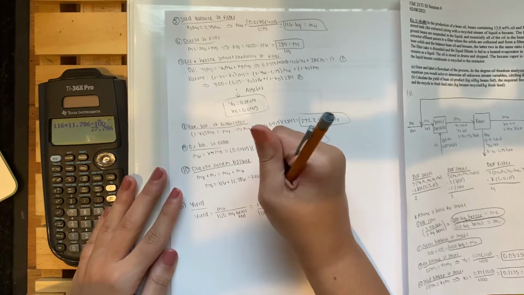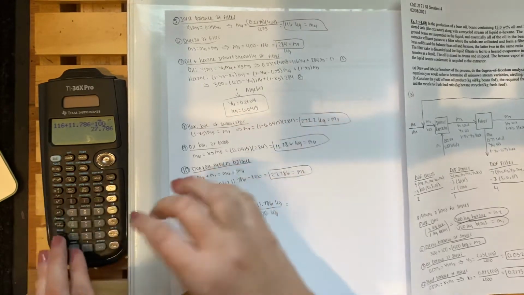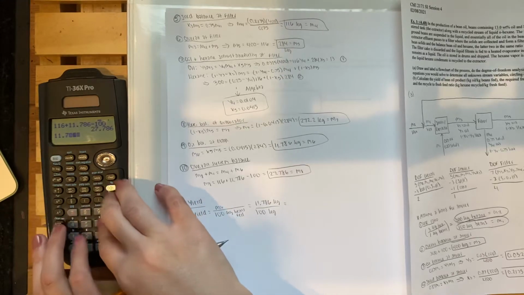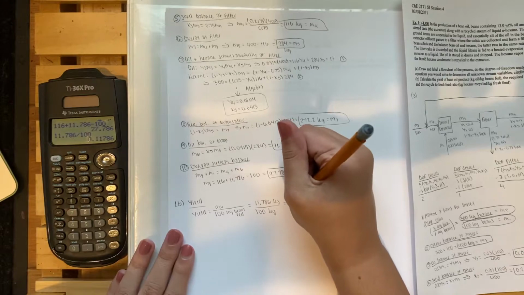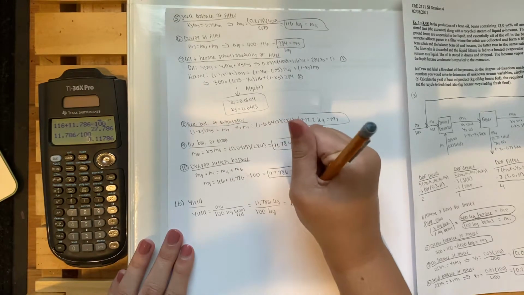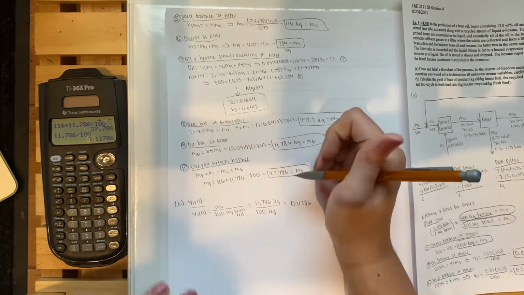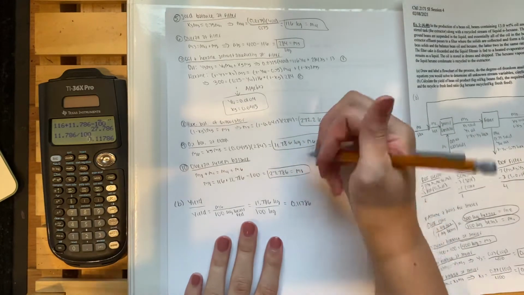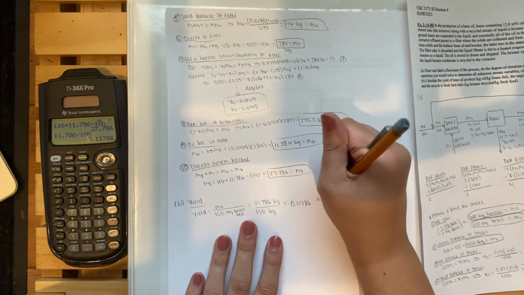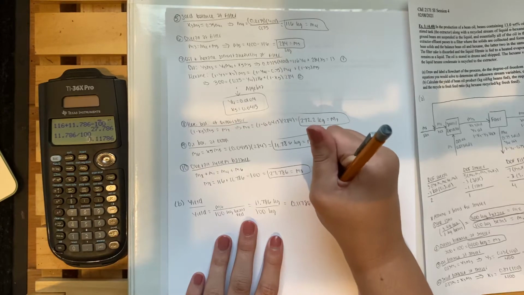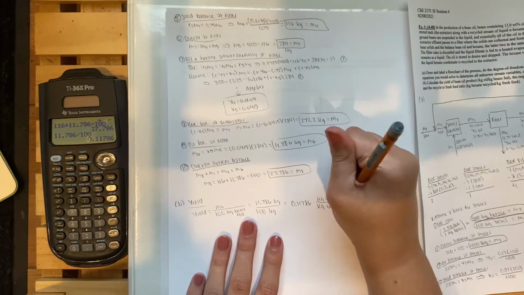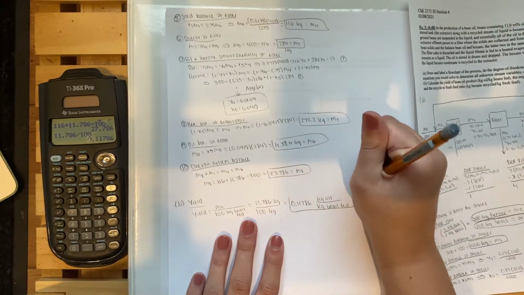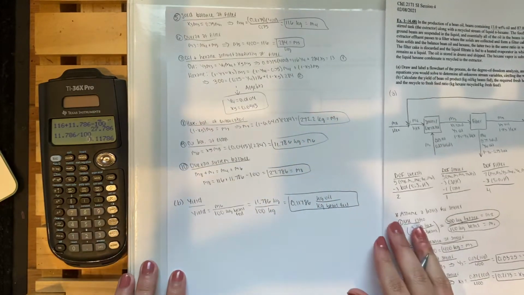We're dividing that by 100. And we get that the yield is 0.11786 kilograms of oil per kilogram beans fed.